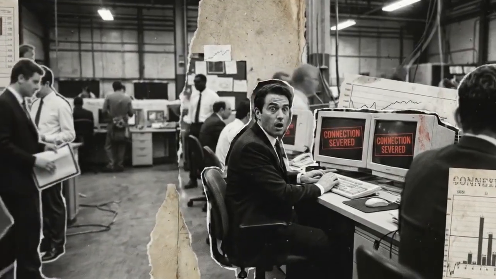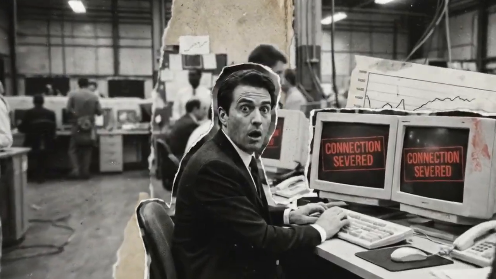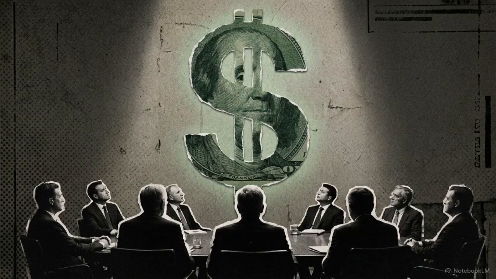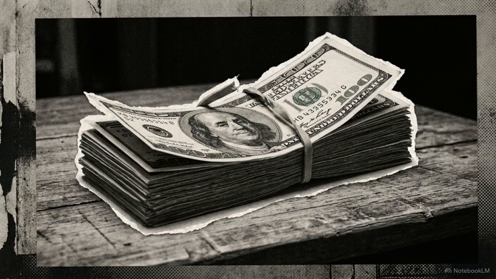When the U.S. banned Russia from the SWIFT network during the Ukraine conflict, it sent a harsh message to the rest of the world. Other global powers realized that their national wealth and trade capabilities were entirely dependent on staying in Washington's good graces. This realization triggered a massive acceleration in de-dollarization.